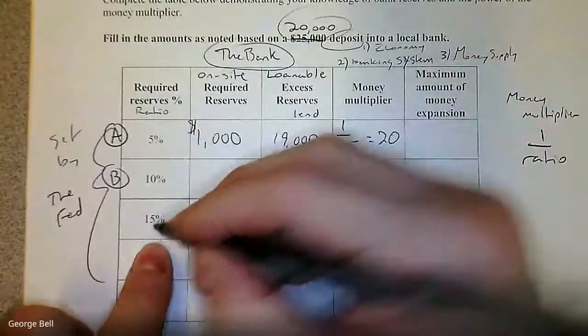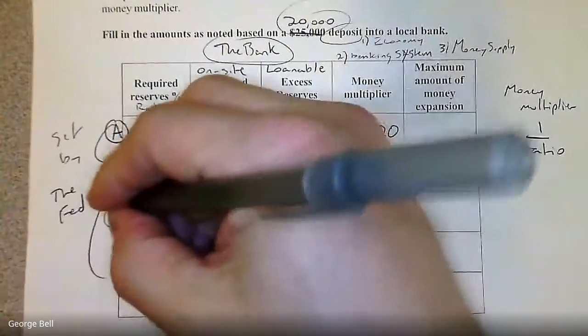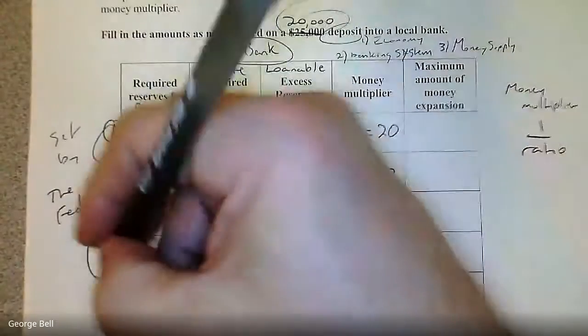We're going to skip 15 because it's ugly. AP would never ask that. So we're just not even going to do it. We'll call it row C. Maybe we'll do it for fun later, but we're not going to do it now.